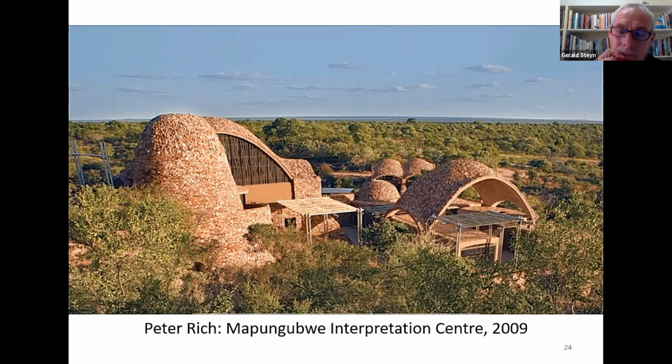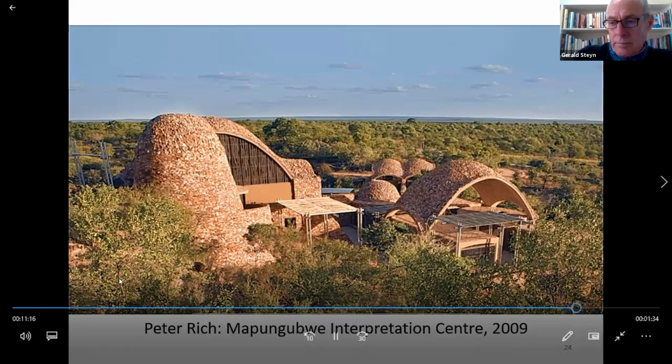Interestingly, however, the majority of them agreed that the architect Peter Rich is able to do so. The Mapungubwe Interpretation Center was the winner in the category of culture at the 2009 World Architecture Festival. It should be pointed out that Peter Rich is known for his painstaking recording and drawing of traditional villages and their homesteads, and for his genuine appreciation and knowledge of indigenous cultures.